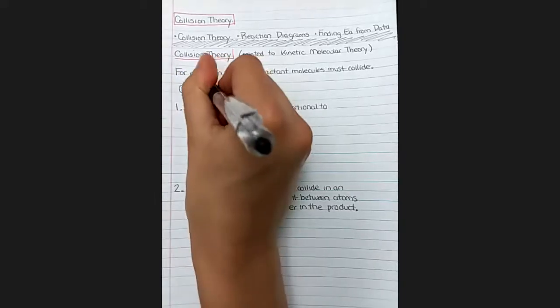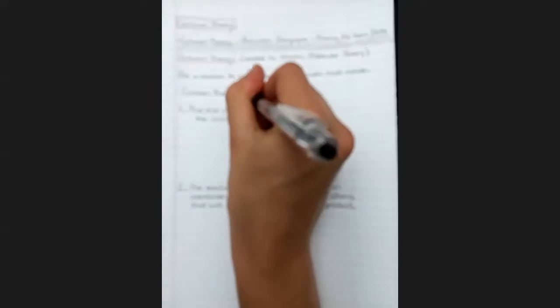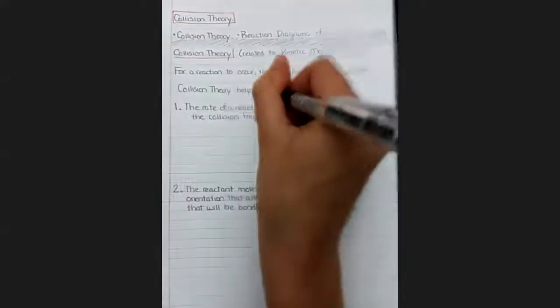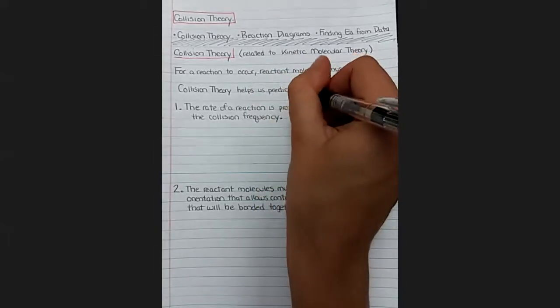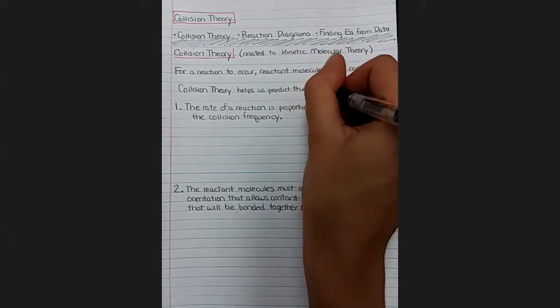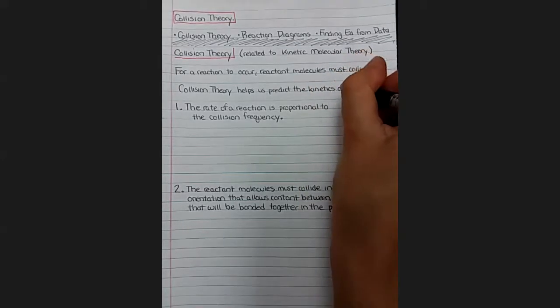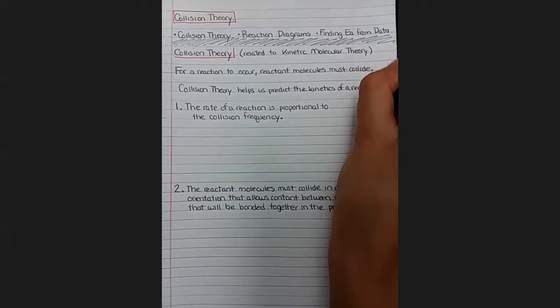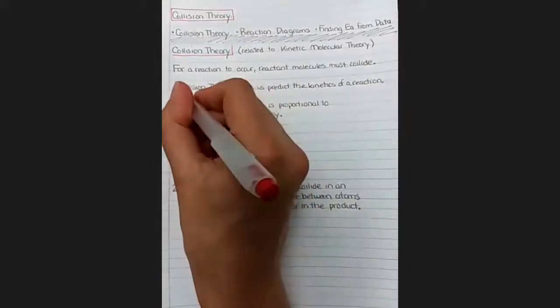So this collision theory that we're going to talk about helps us predict the kinetics of a reaction, because this chapter is about kinetics, about how fast things happen. And how fast a reaction happens is related to how many collisions happen and whether they are useful collisions or not. So let's have a look at the first facet of collision theory.